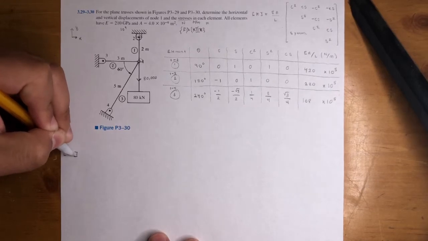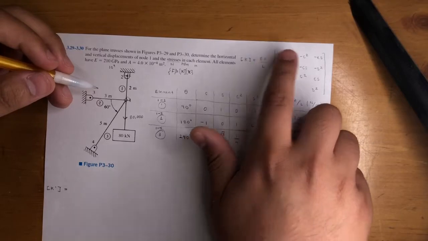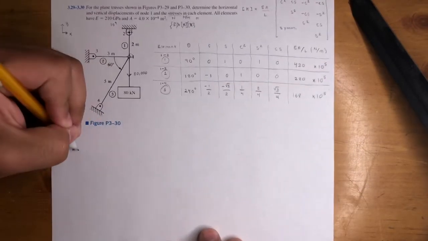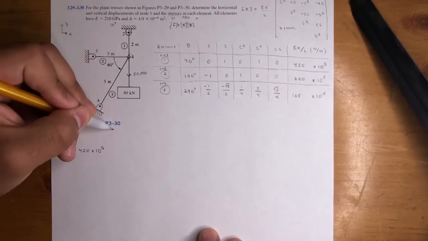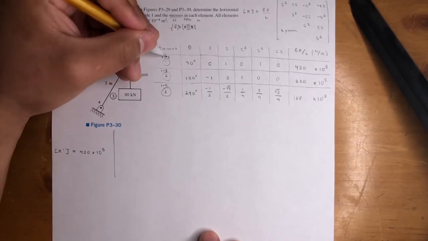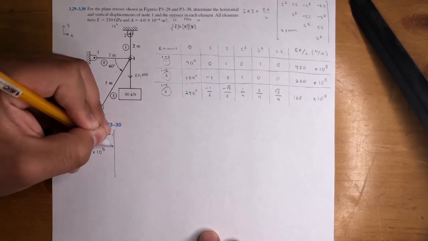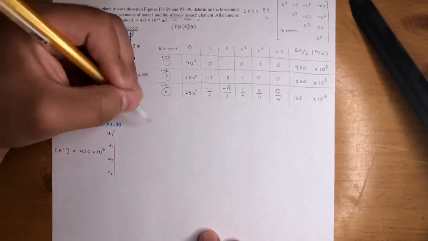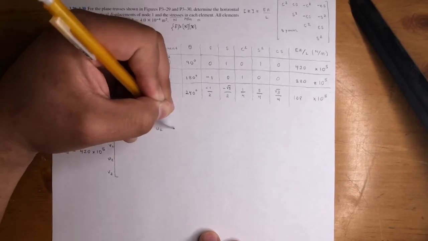Let's do K1 first. EA over L, right? We're using this formula now, this matrix here. EA over L for element 1 is 420 times 10 to the 5th. Okay, now we're going to do the matrix right here. So it's going to be from U1 to U2, so from node 1 to node 2. U1, V1, U2, V2. Same thing up here, U1, V1, U2, V2.